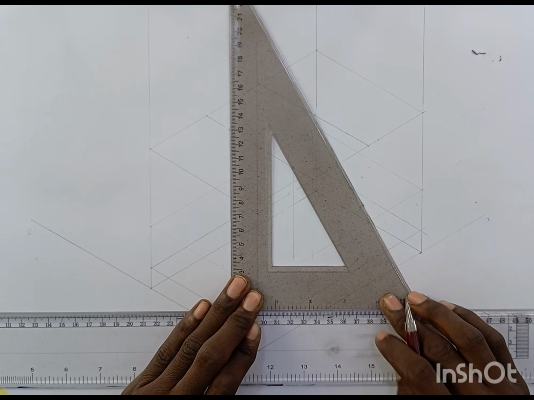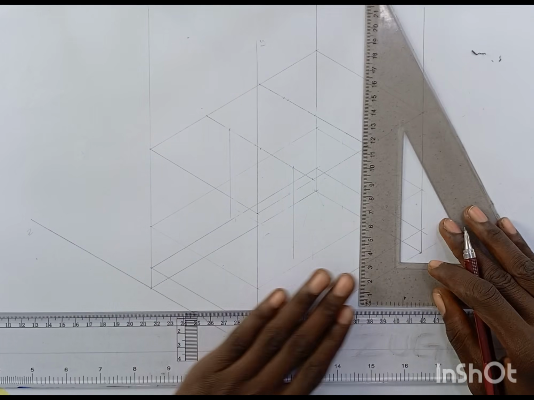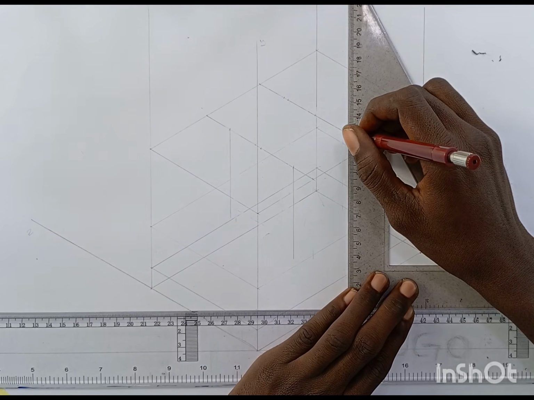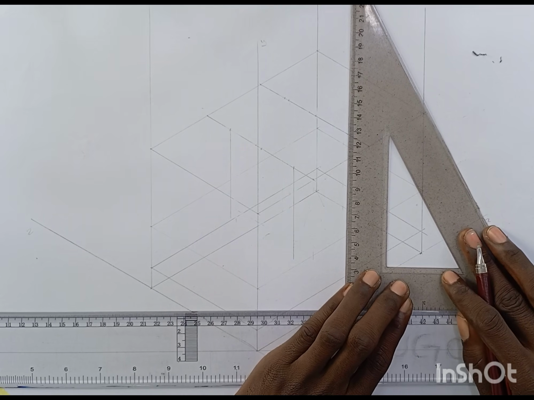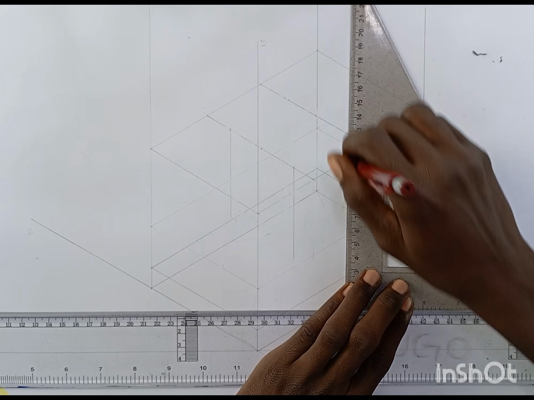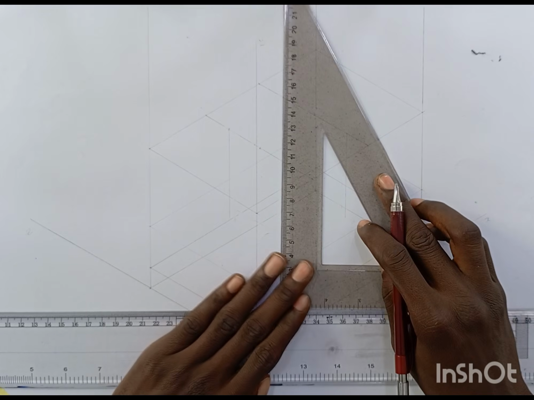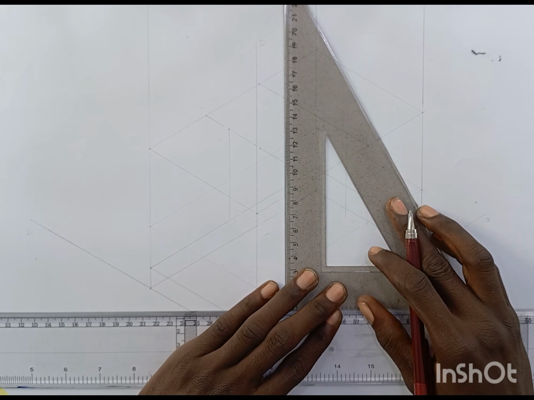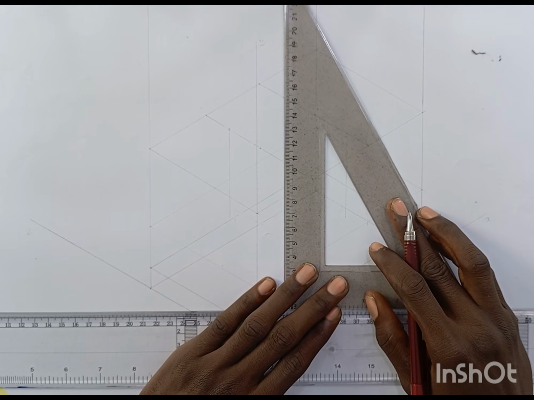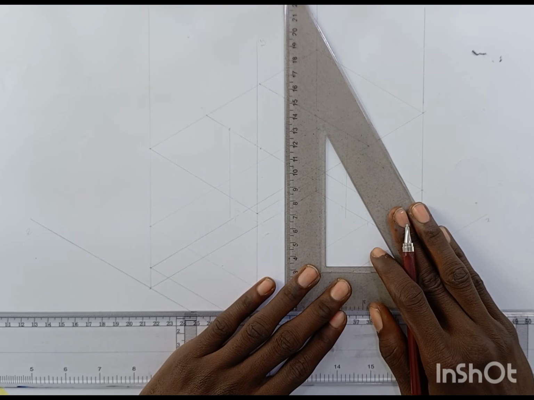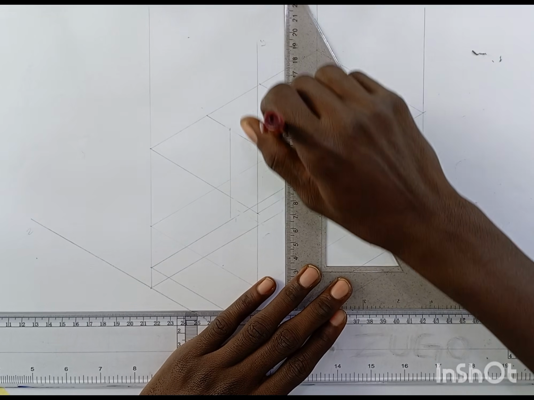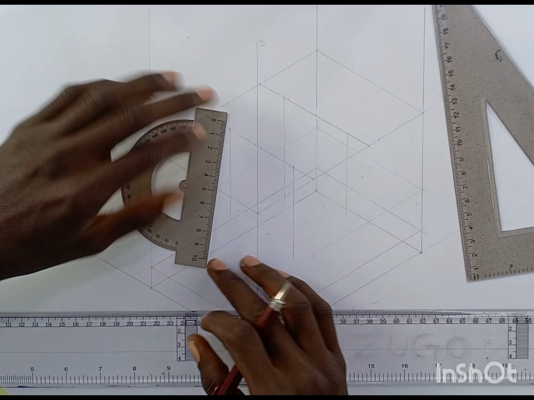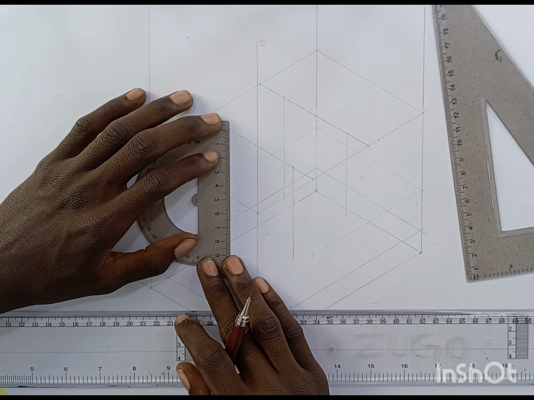If you place your T-square and mount this like this, it's going to give you a straight, vertical line. So here it is. So now I'm going to draw this line also vertically downward like this. Then I will draw this one also vertically downward. Okay, here it is. Now, in this, I will now measure 55.5, which is the diameter of the cylinder.